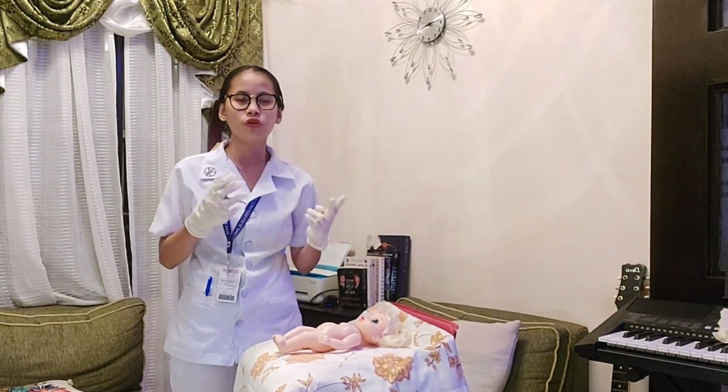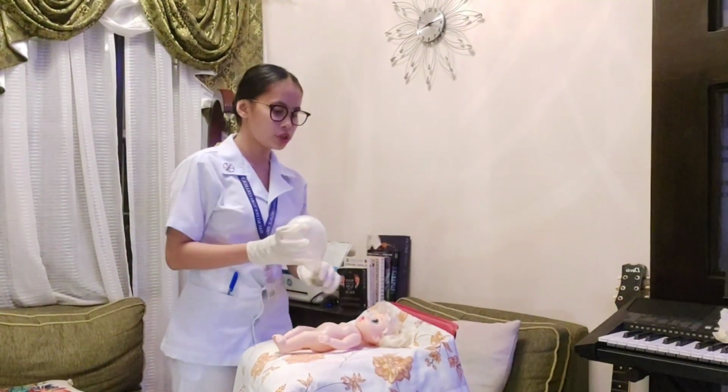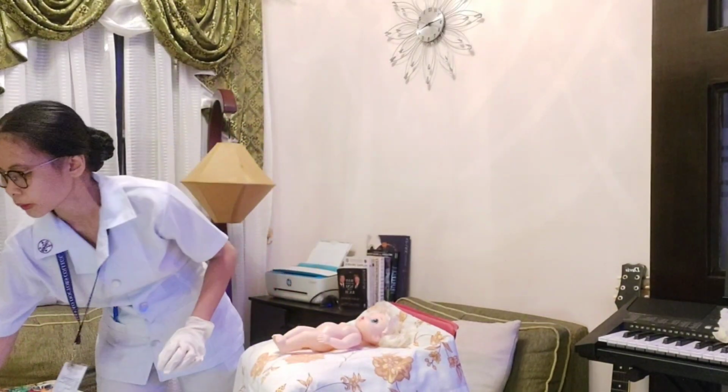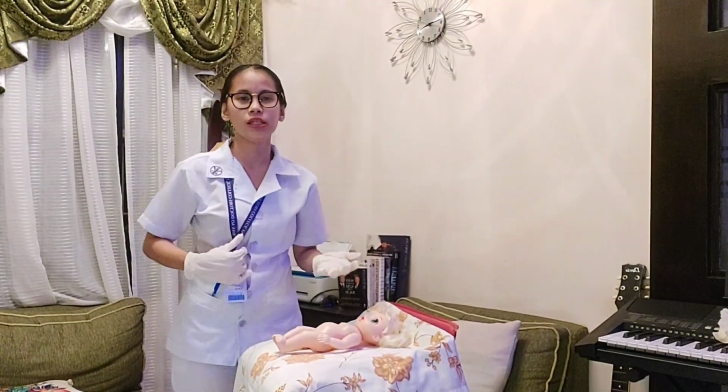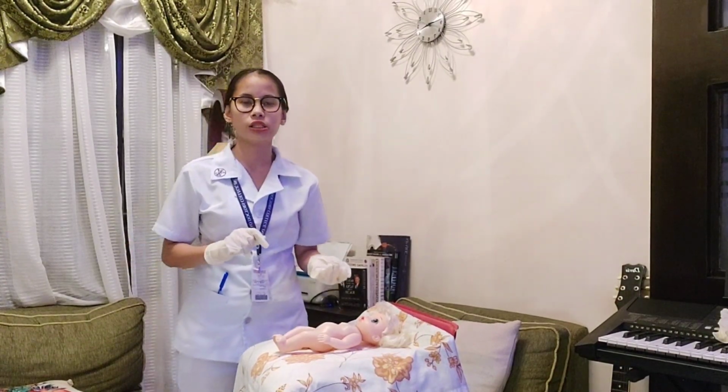So now I am going to give 2 rescue breaths to the baby. Giving 2 rescue breaths. 1, 2. So after 10 minutes, if the baby's heart rate is still unpredictable, discontinue resuscitation.